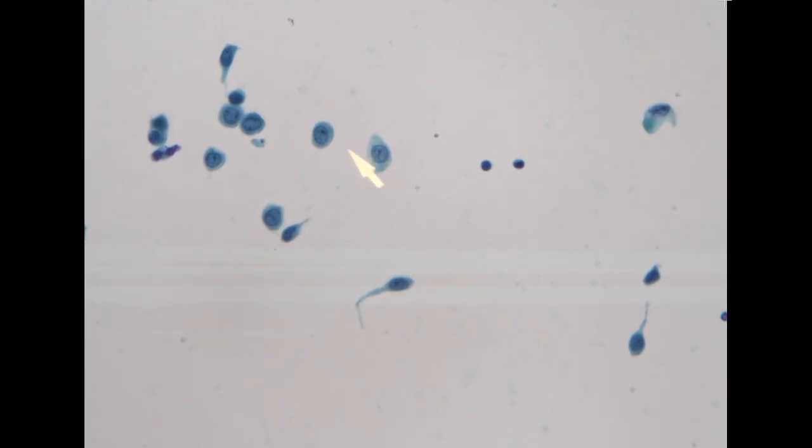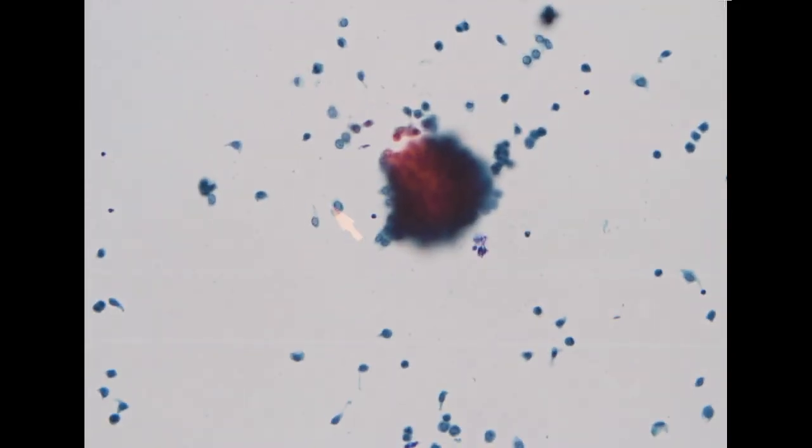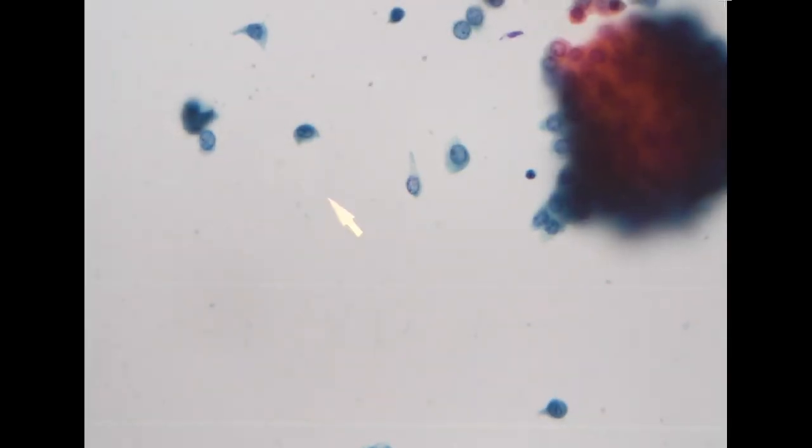The NC ratio is not as high as the previous specimen. The chromatin pattern is very delicate and very uniform. However, something is unusual: these relatively high NC ratio, low-grade cells are abundant and have a very monotonous appearance.